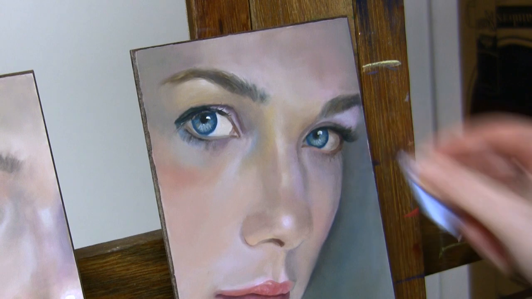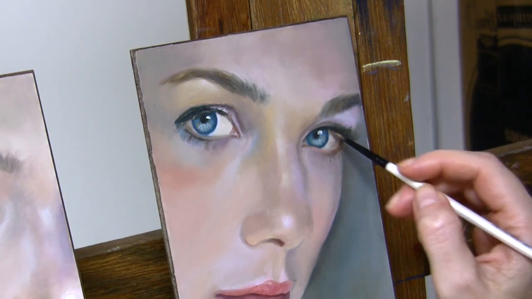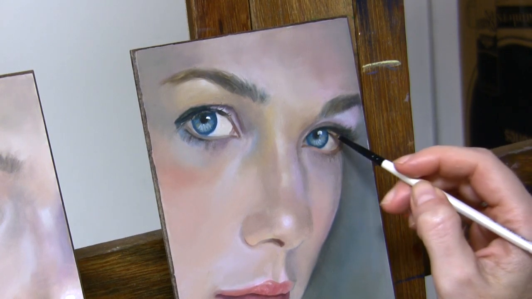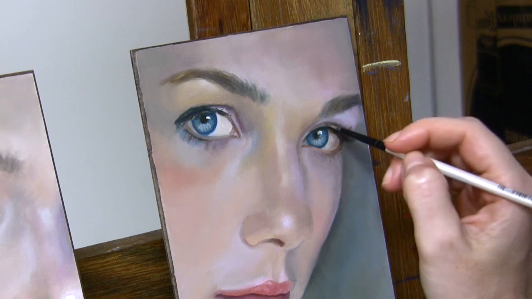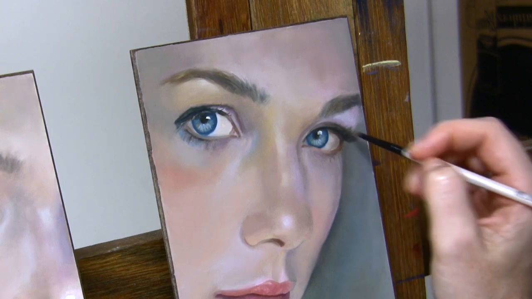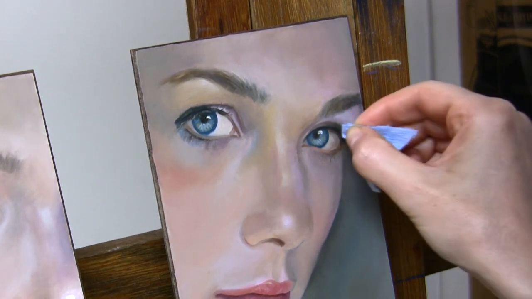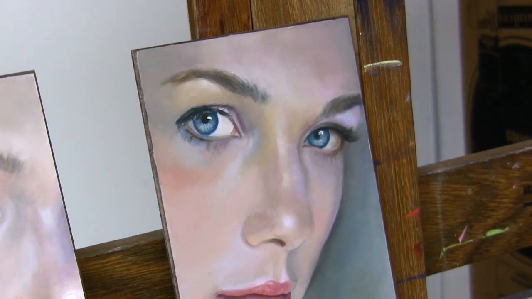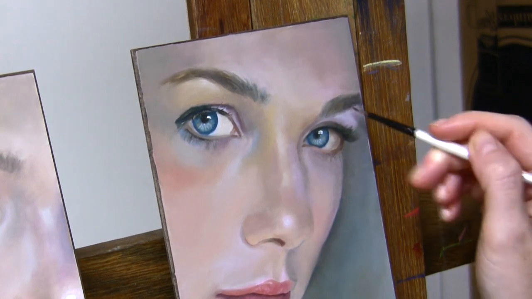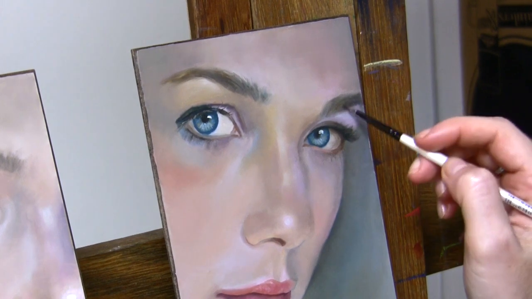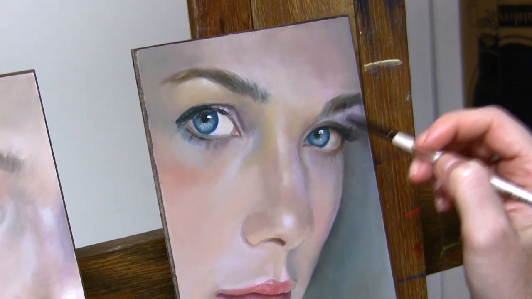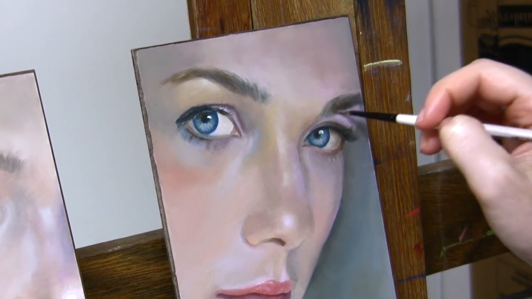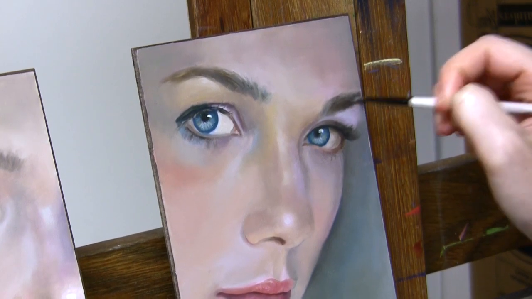If something goes wrong, I can use a little bit of medium like linseed oil to wipe it off my panel, and the previous layer is going to stay there if the paint is really dry. And that's how you can fix a lot of mistakes, by wiping off the paint using a little bit of medium.